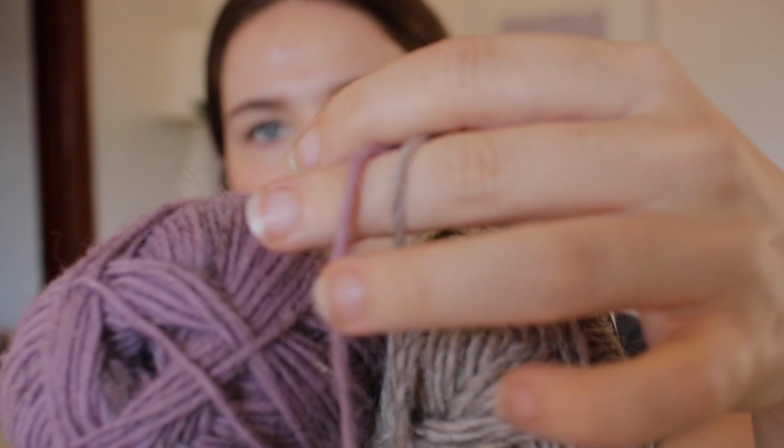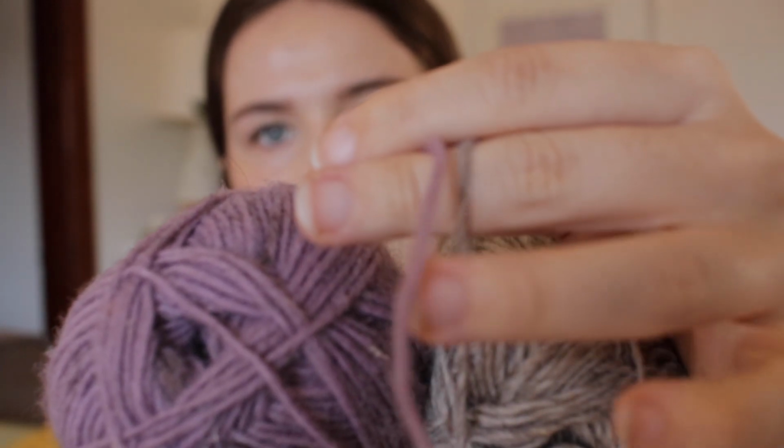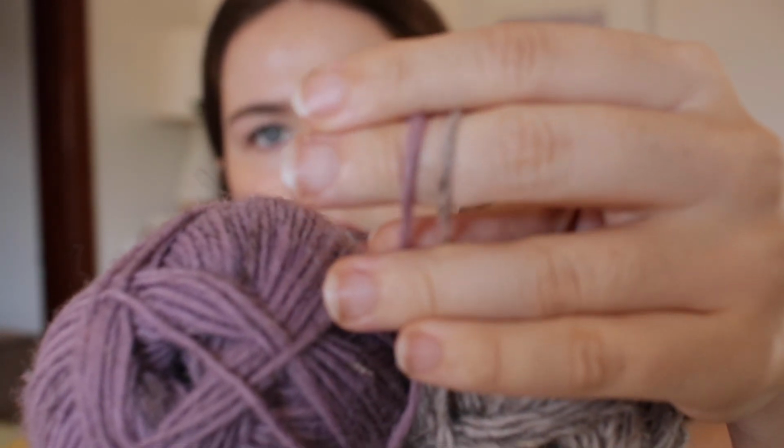This is the Lopi. These 2 yarns are similarly spun, so here you can see the worsted weight is the gray and the DK weight is the purple. They're similar, but the DK is slightly finer.